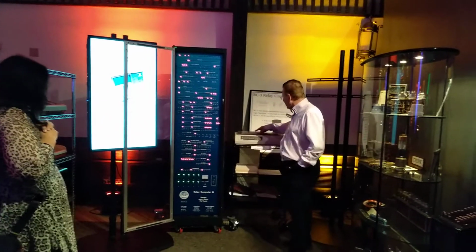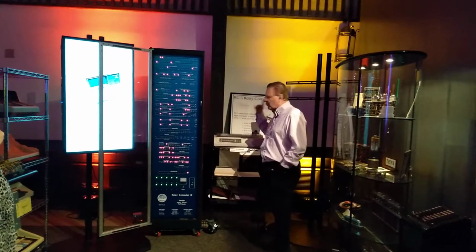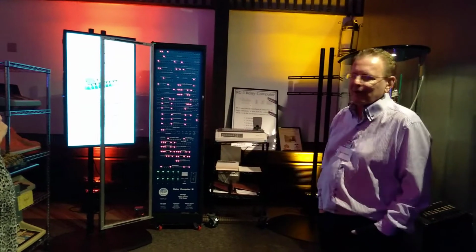So it's running the program and it prints over here. Every once in a while you see the printer print one character. That's how long it takes to print one character. Hello world.